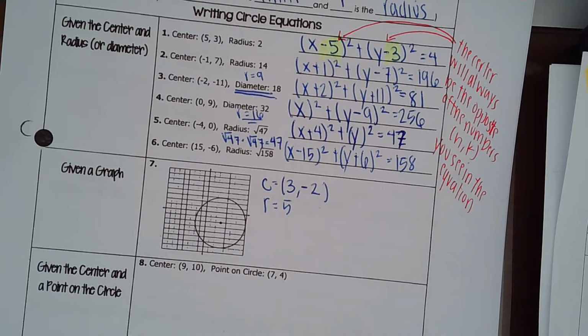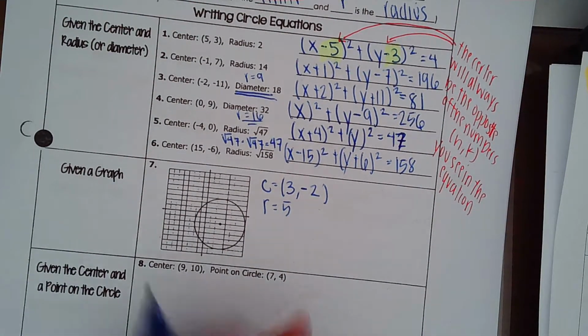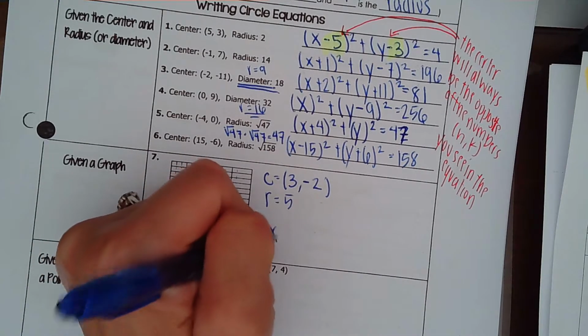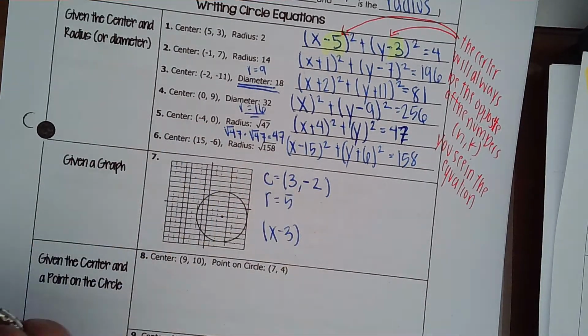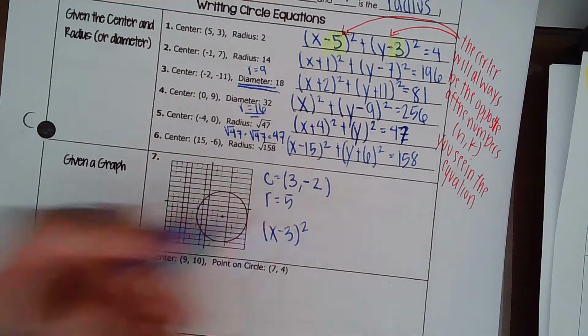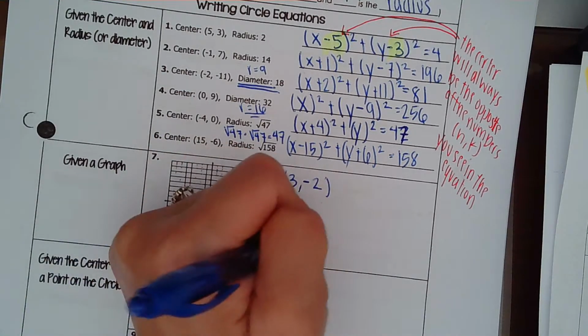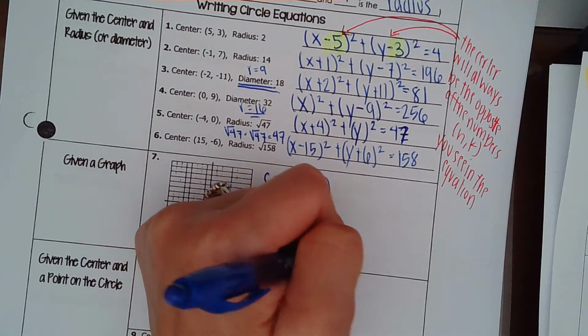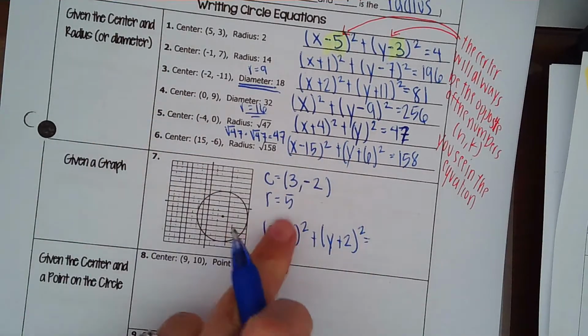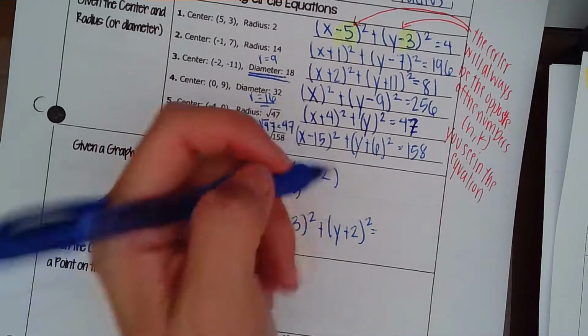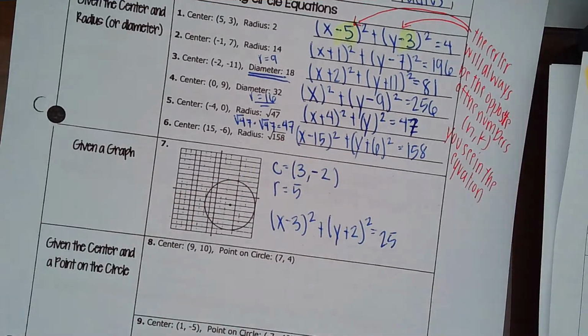So now I'm going to write my equation. x minus 3, right? The opposite of a positive 3 is a negative, squared, plus y plus 2 squared equals my radius, which was 5 squared. So 25.